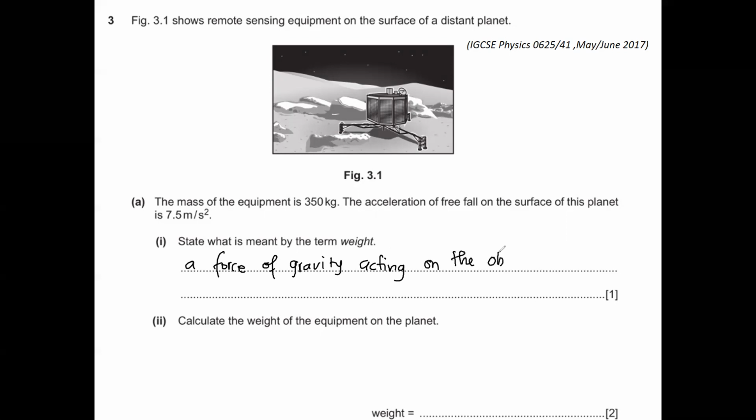Okay. And then the second question they ask about the weight. So the weight, the formula is mass times the gravity, mass times the acceleration. So the mass is 350, and the acceleration is 7.5. So this one becomes 2,625 Newton. Okay.